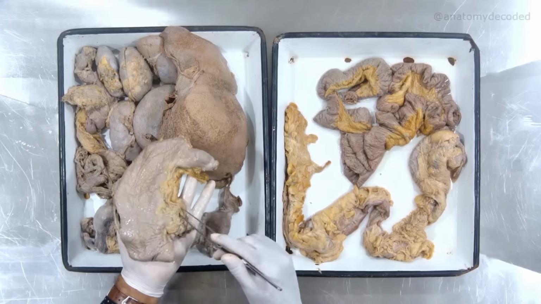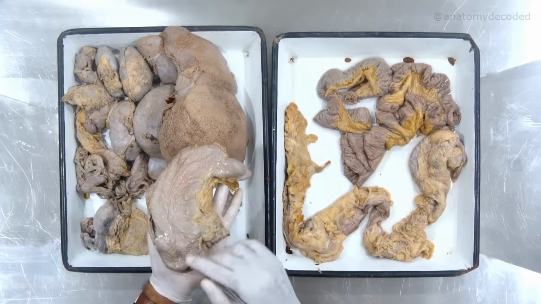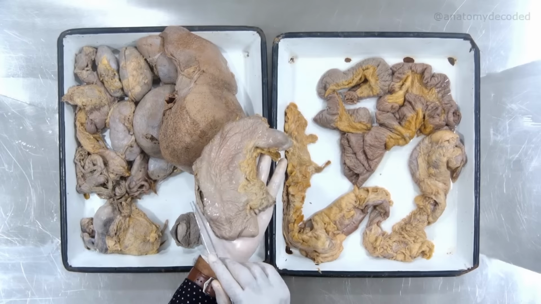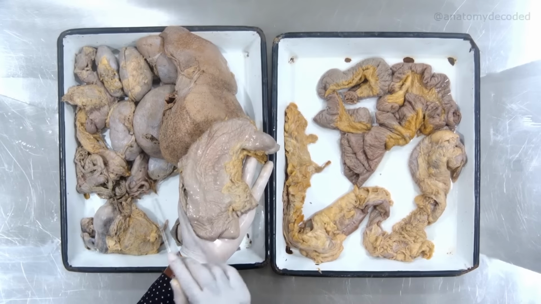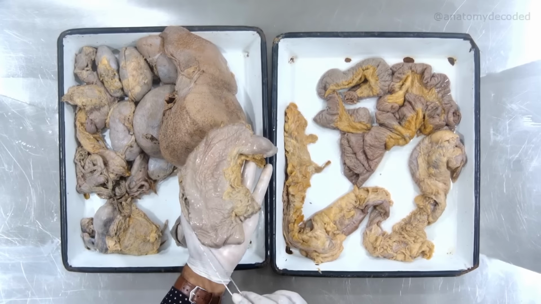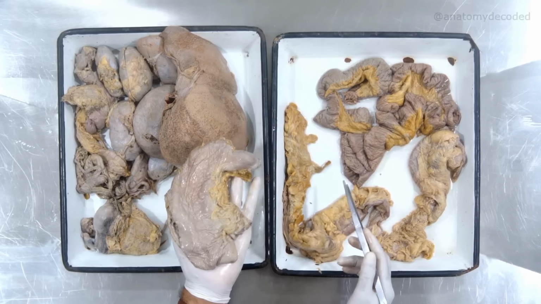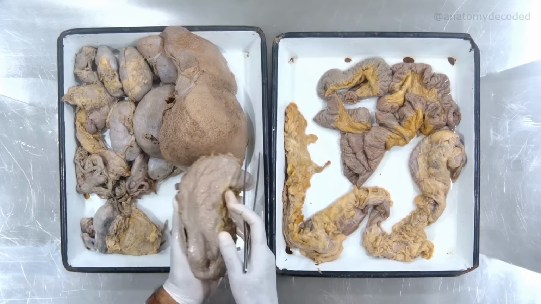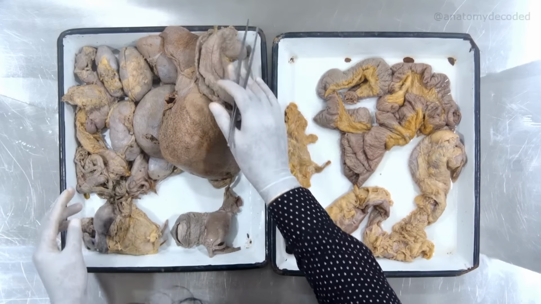Okay, on the lesser curvature is the lesser omentum, and on the greater curvature the peritoneal relation is of the greater omentum, and there is one part of peritoneum from the stomach to the spleen referred to as the gastrosplenic ligament. From the stomach to the diaphragm is referred to as the gastrophrenic ligament. Okay, this was about the stomach. Let's identify the next organ.